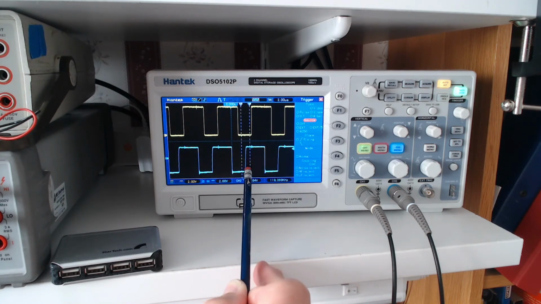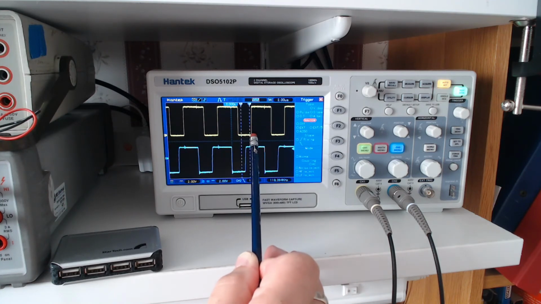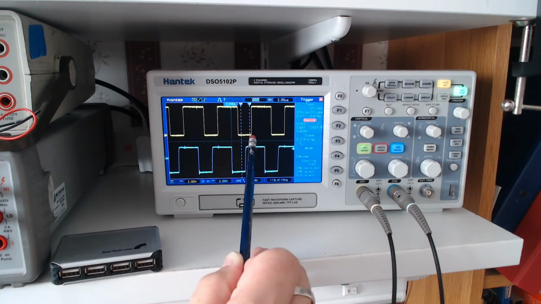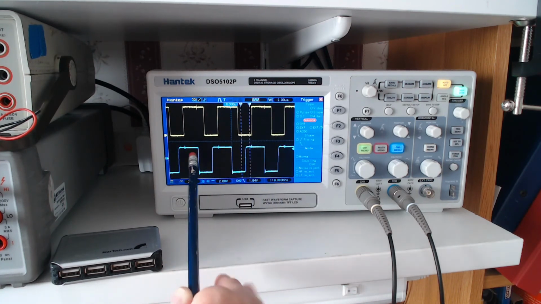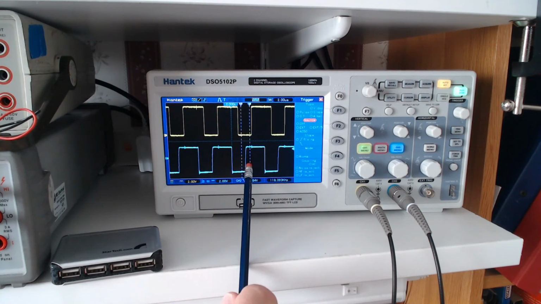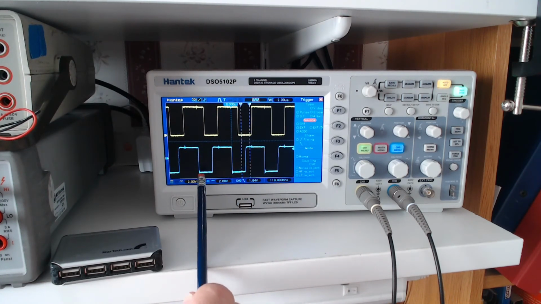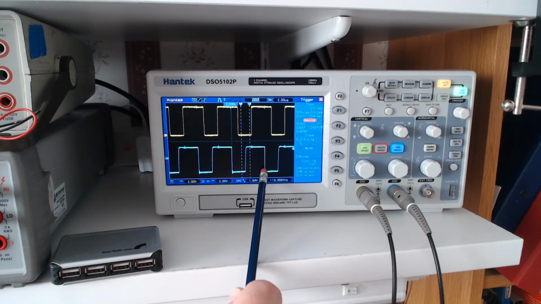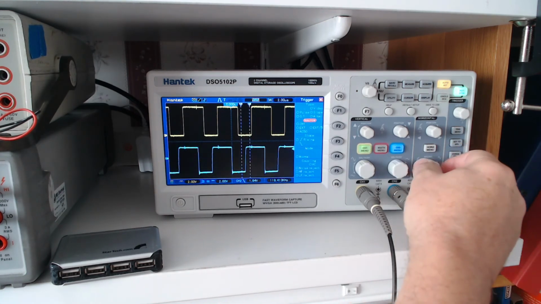You see it's not as fast a rise time. And then we see pin 6 being set high. So that is a digital output going high, low, high, low. This is a digital output being changed from an output to an input, output to an input, output to an input.